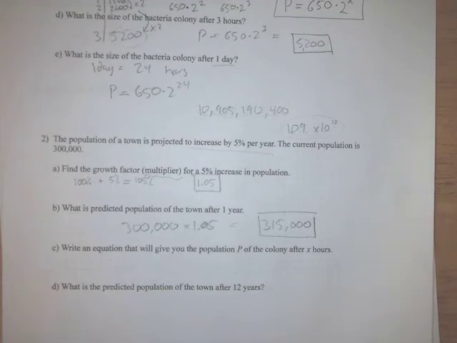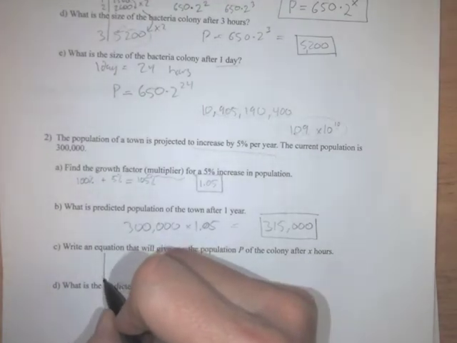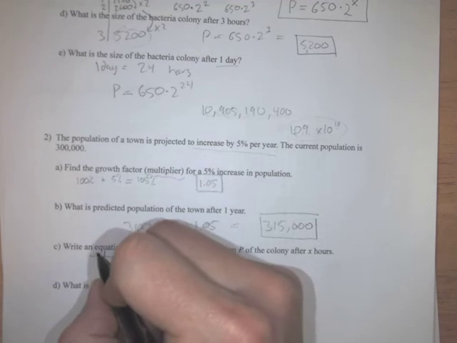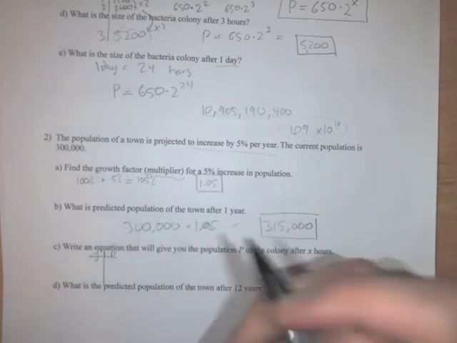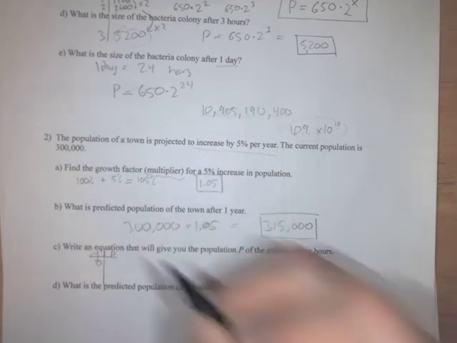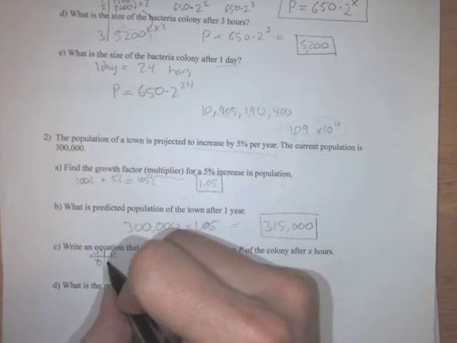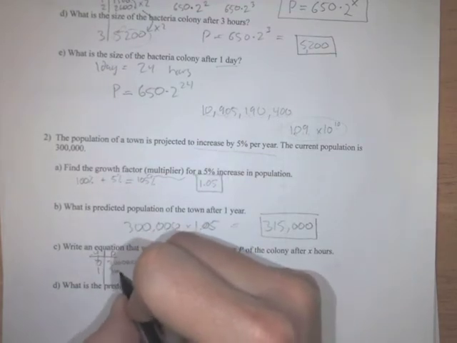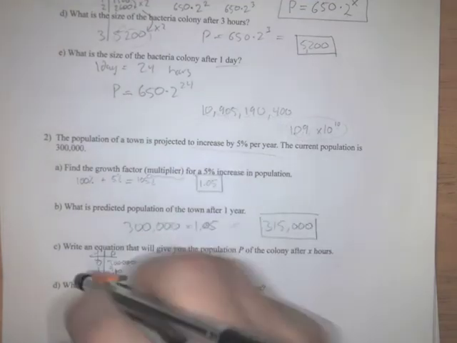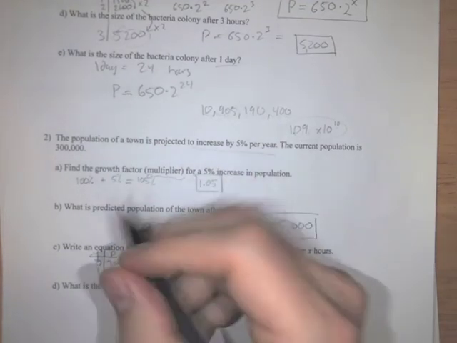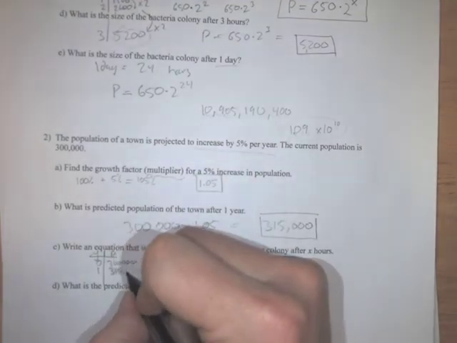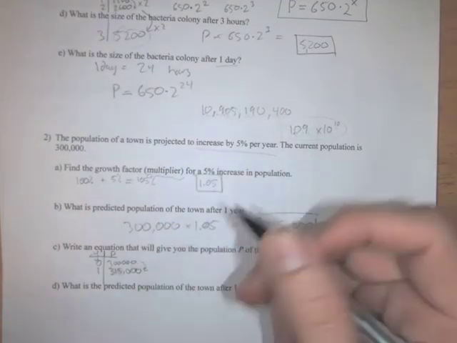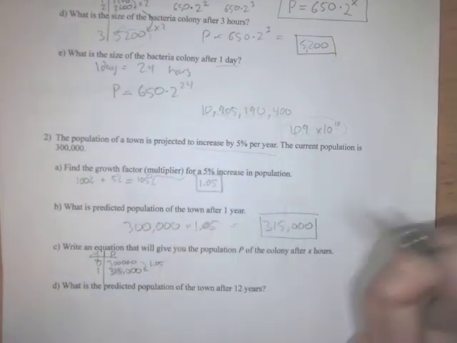Let's do the same thing we did in problem 1. Let's make a table here. We're going to have the years over here and the population over here. So 0 years have gone by and the population's 300,000. 1 year goes by and the population is 315,000. Now you don't have to make a table every time, I'm just trying to explain what's happening here. How do we get from here to here? We multiply by 1.05.